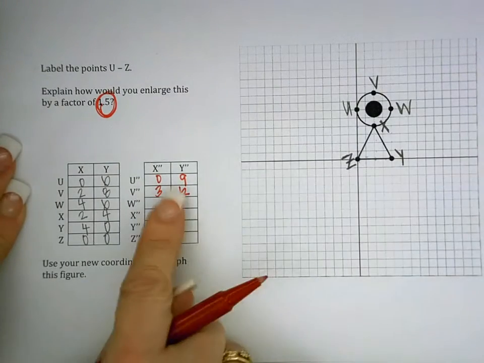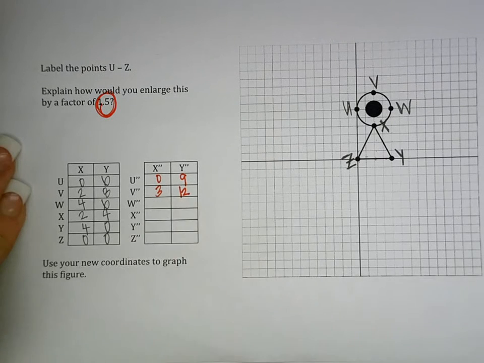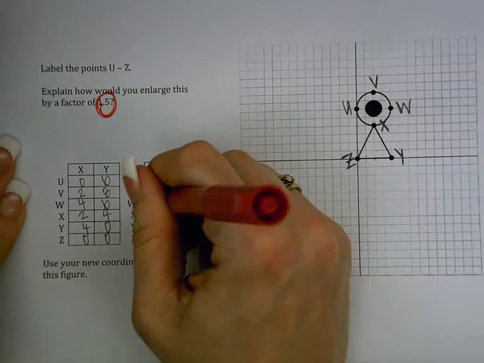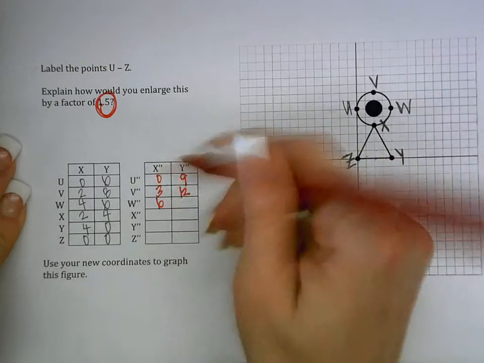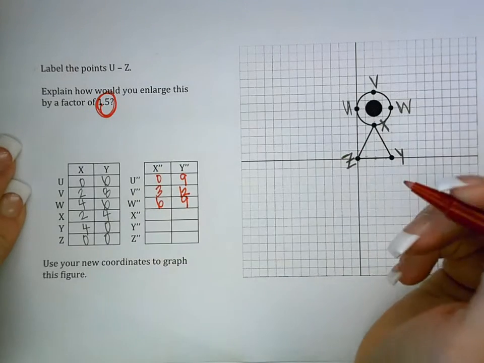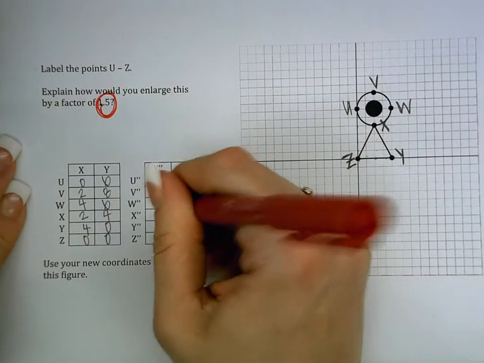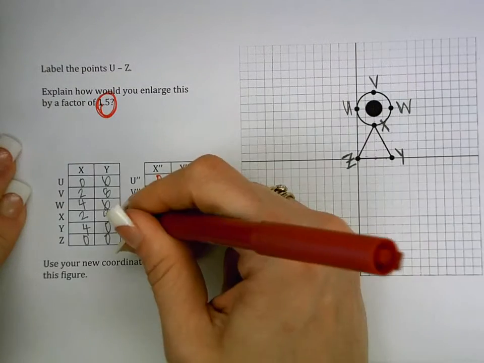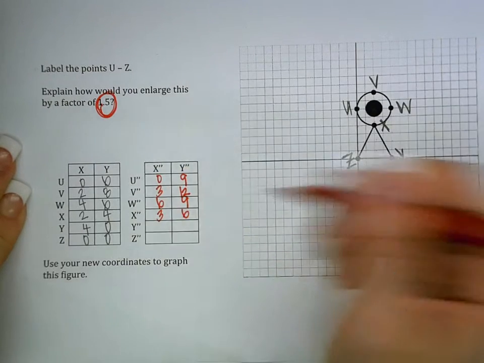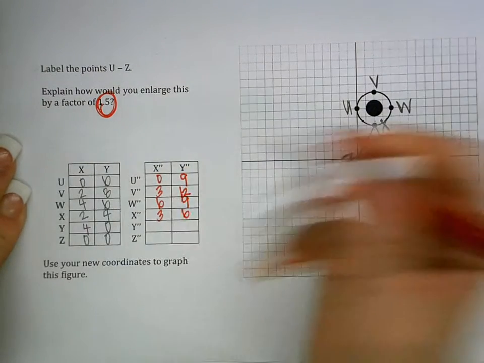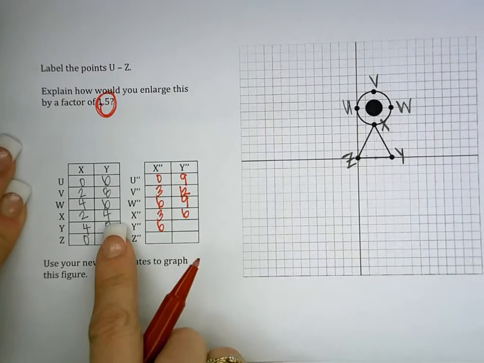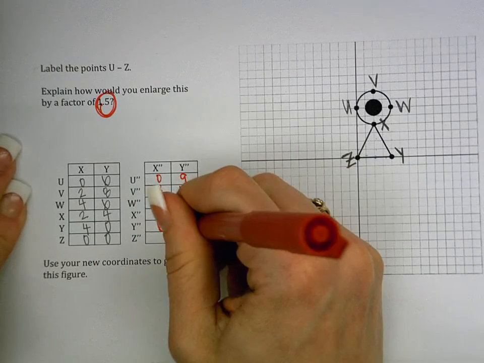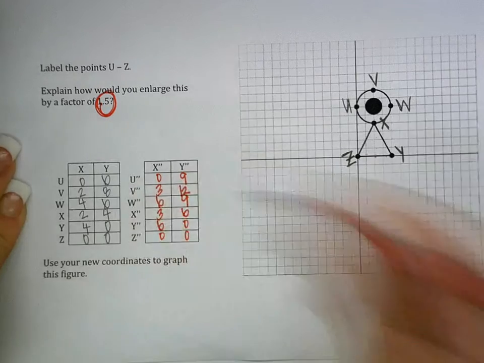It's possible that you could have fractions in here, like 3.5, and that's fine. 4 times 1.5 gives you 6. 6 times 1.5 is 9. 2 times 1.5 is 3. 4 times 1.5 is 6. 4 times 1.5 is 6. All of these zeros times 1.5 are still 0.